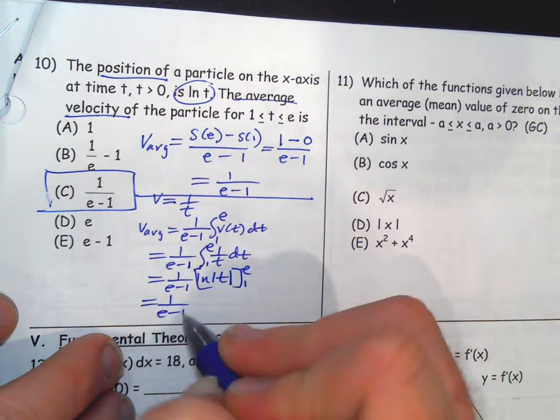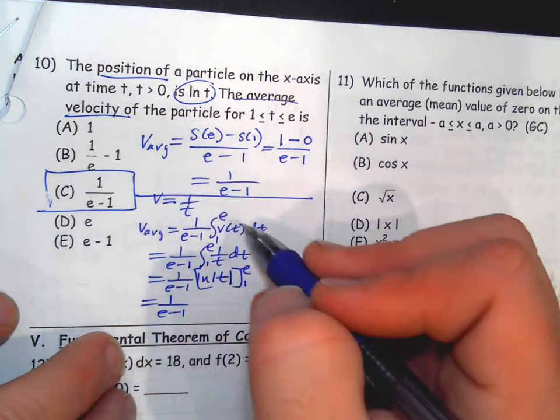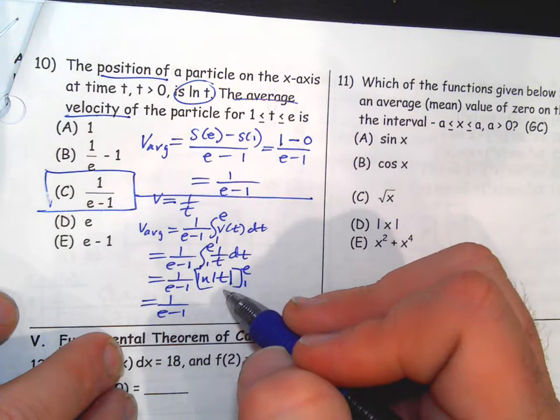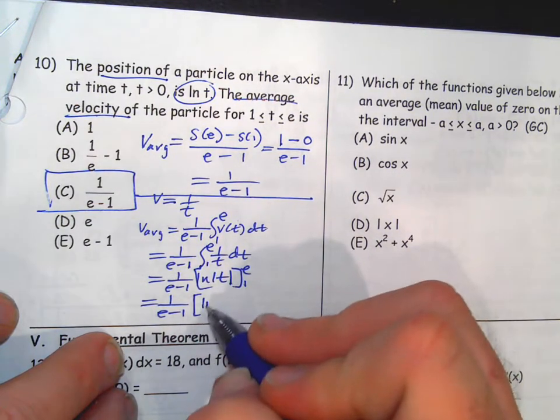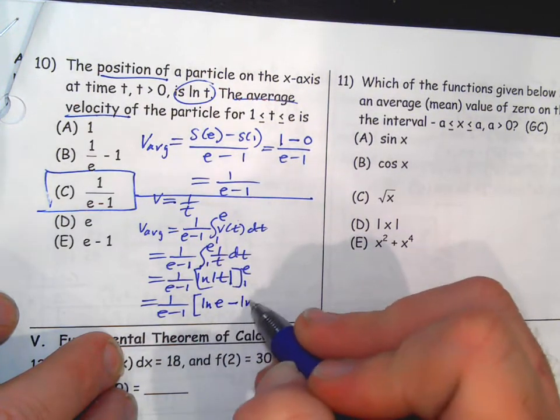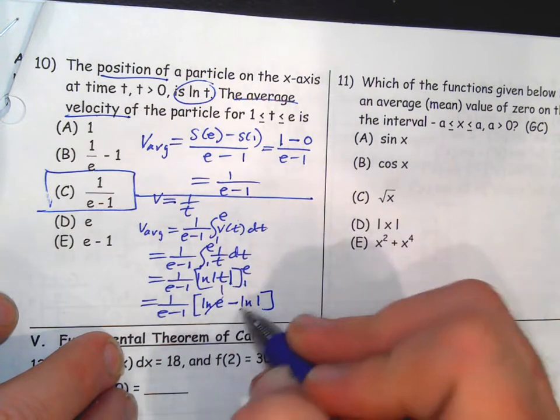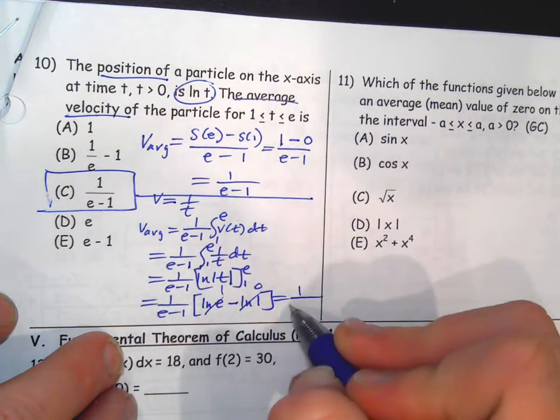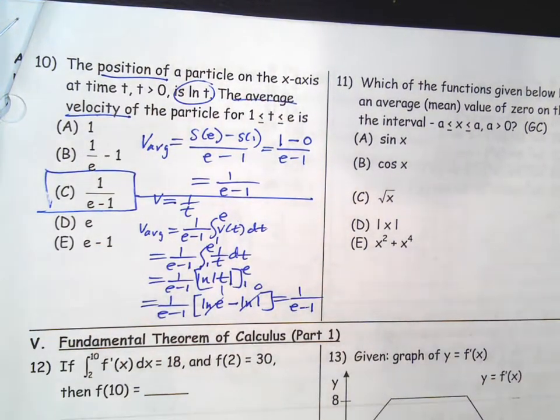Essentially, you took the derivative of position to get velocity so that you could integrate velocity and get back to the position. You're doing work to undo it. That's 1, that's 0. Same answer, lots more work. Okay.